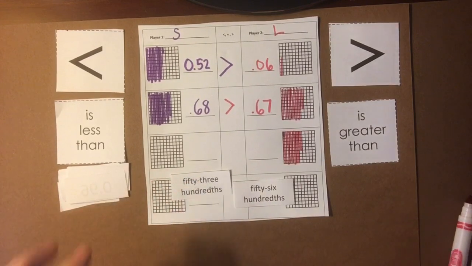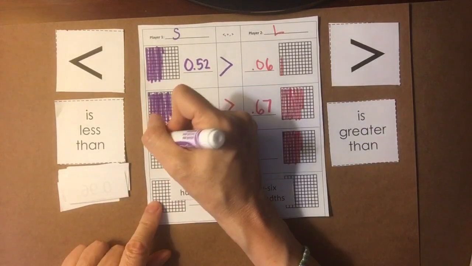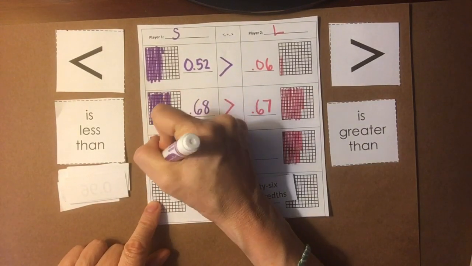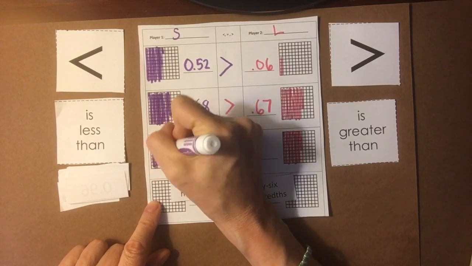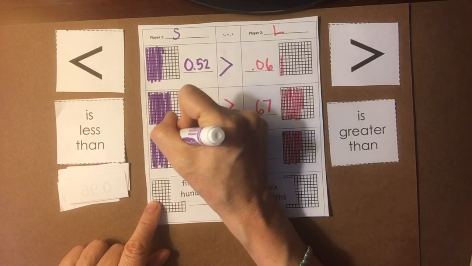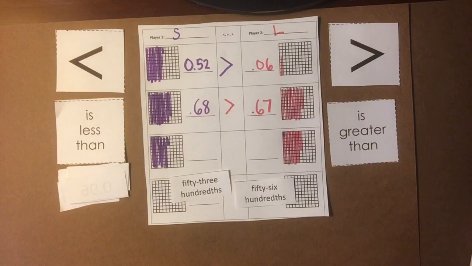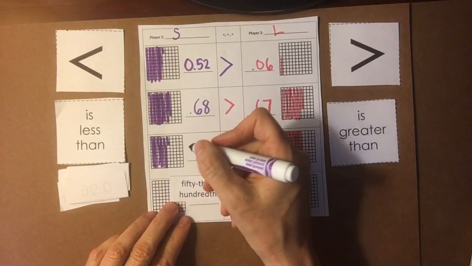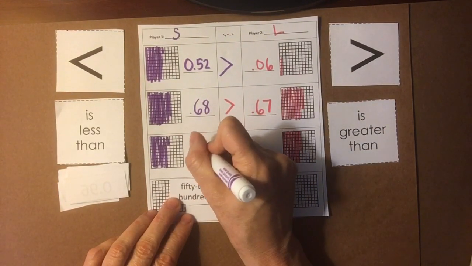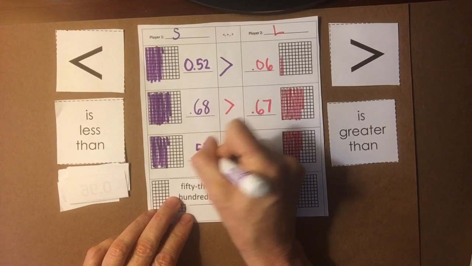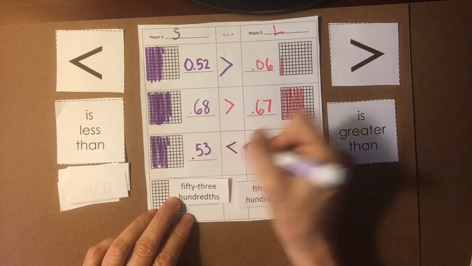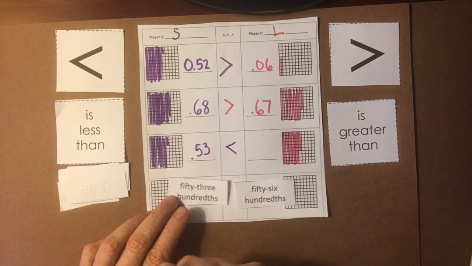And you got 53 hundredths, so yours should look like this. 40, 50, and then 1, 2, 3. So visually you can see that I've won this one, right? So 53 hundredths is less than 56 hundredths.